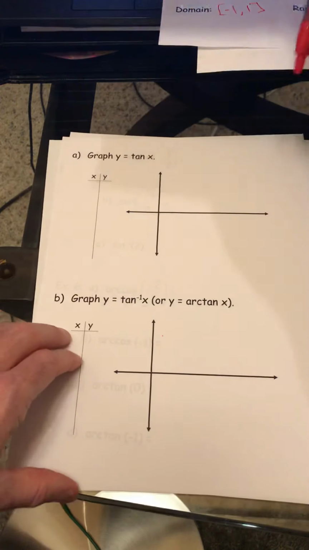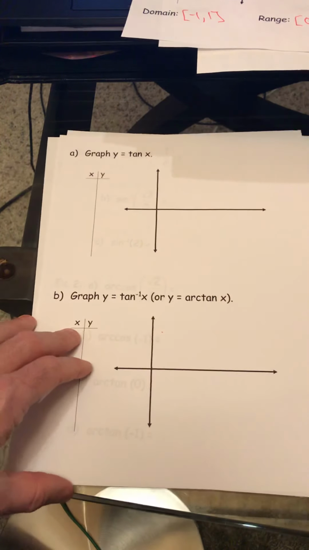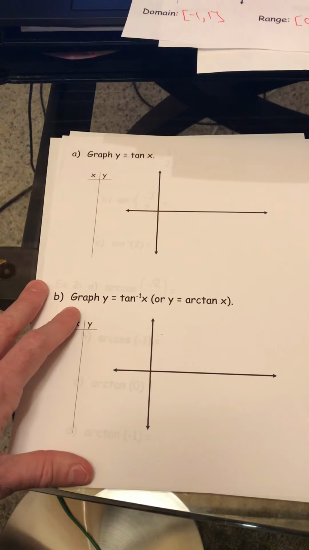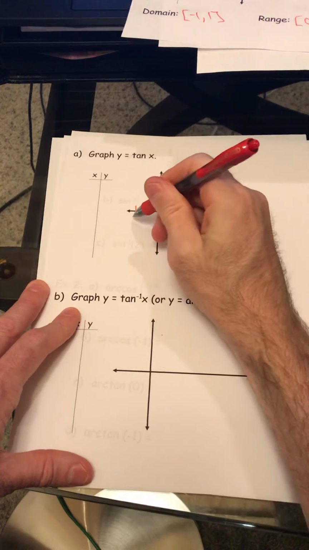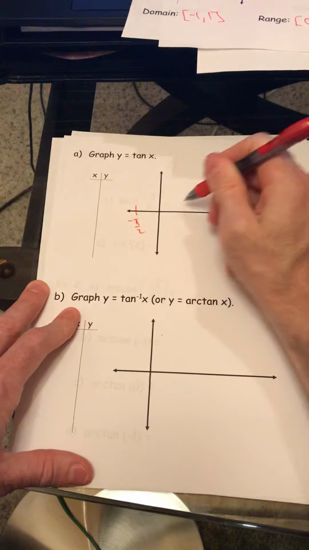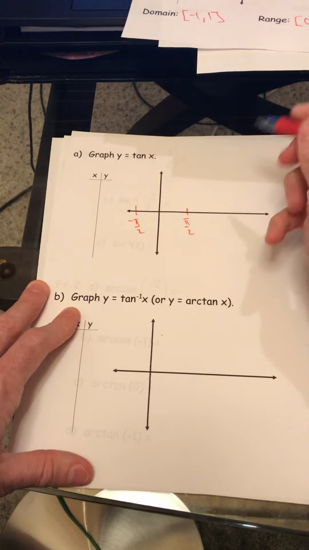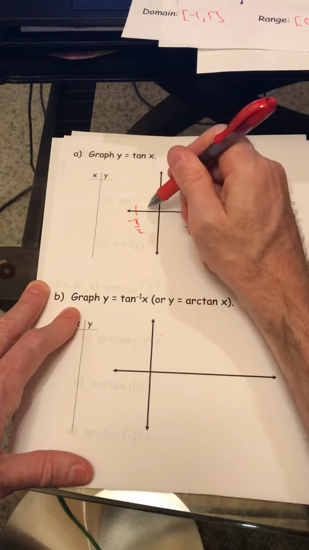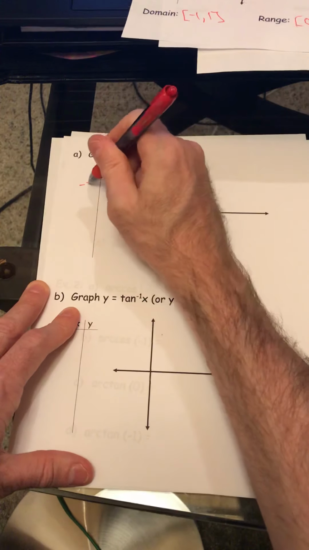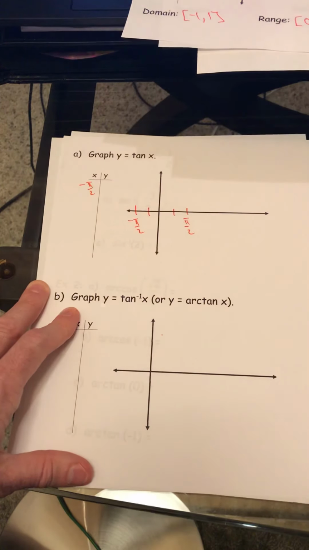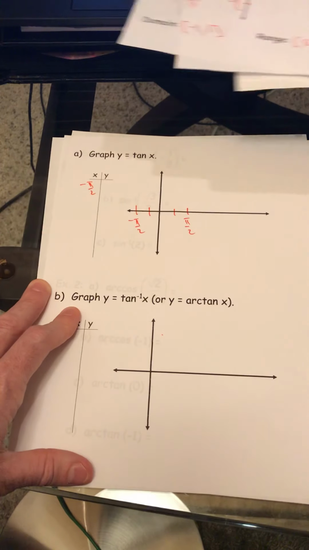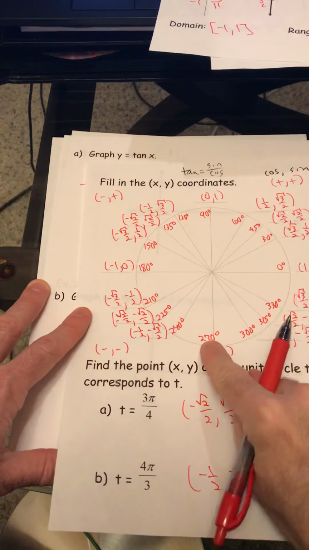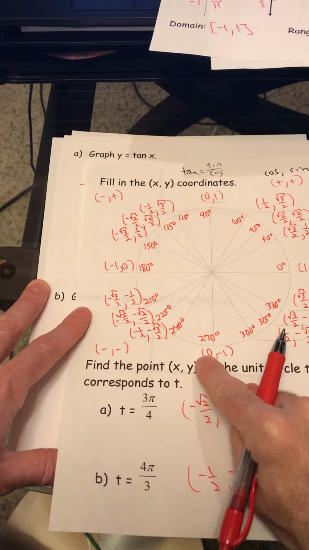And then the last one that we are going to need the inverse of is tangent. Well, for tangent, negative pi over 2, and when we grab a unit circle here, negative pi over 2, y over x is undefined.